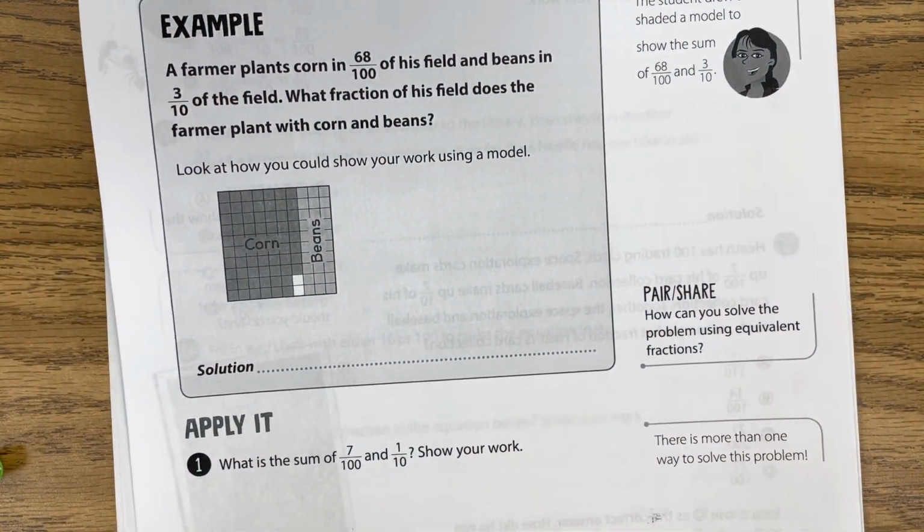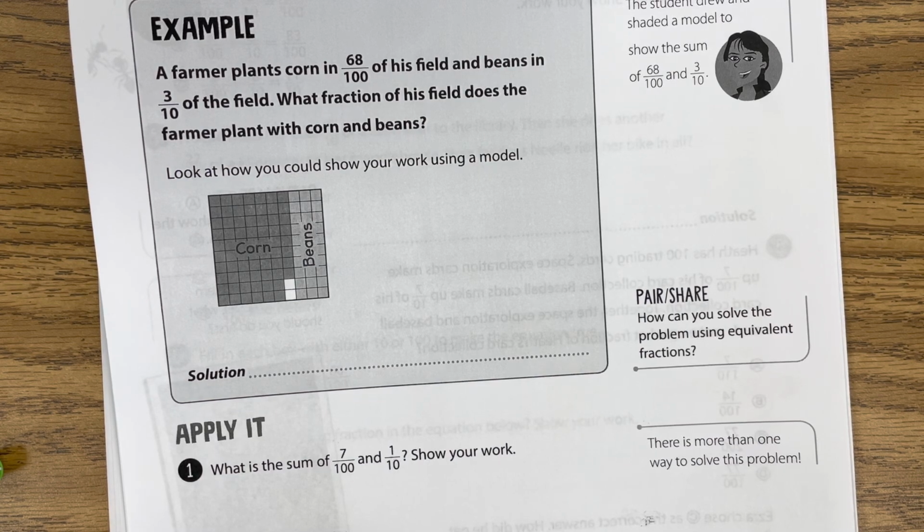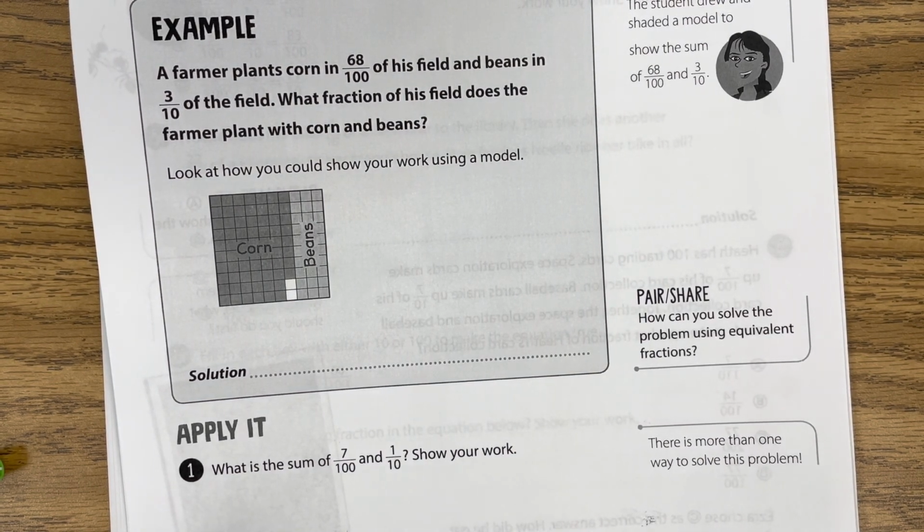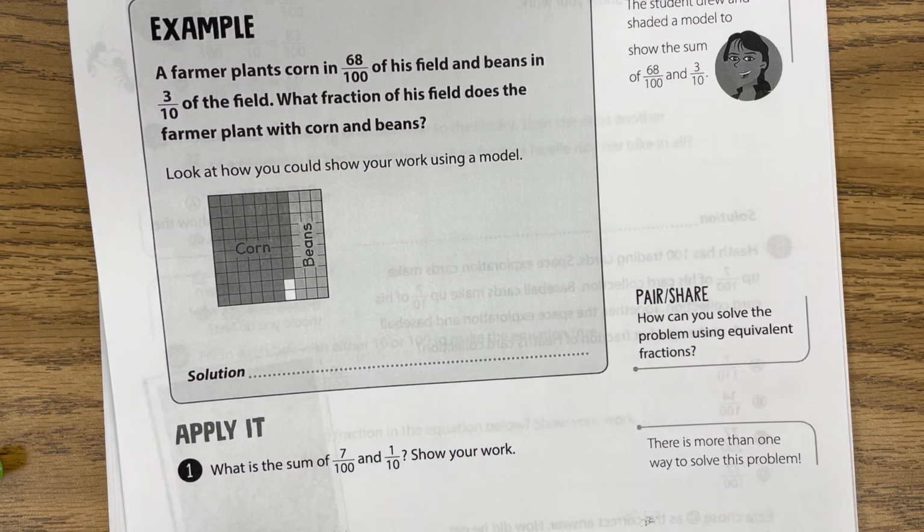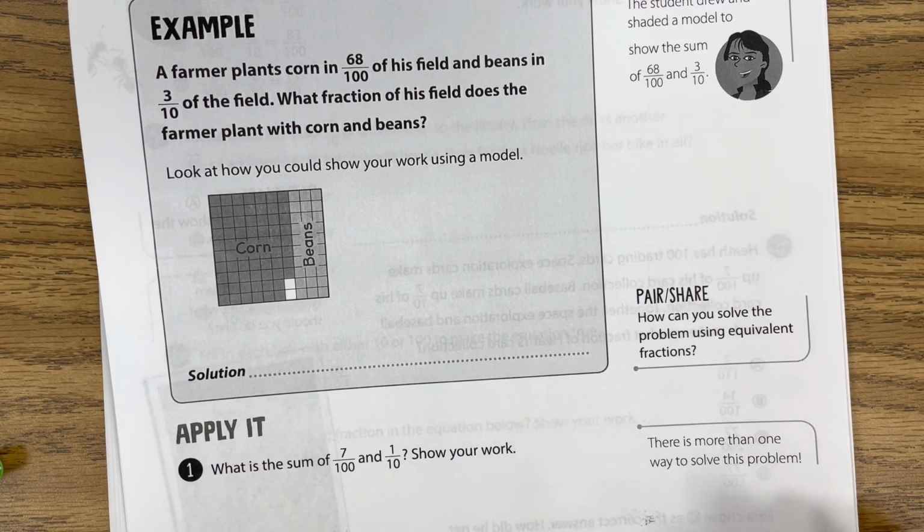So, page 529. I actually fibbed a little bit. I thought we were going to be doing some subtraction. I think I was getting a little ahead of myself, so I do apologize. And we're just going to do 3 practice problems together, okay?